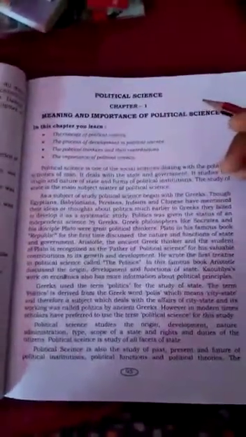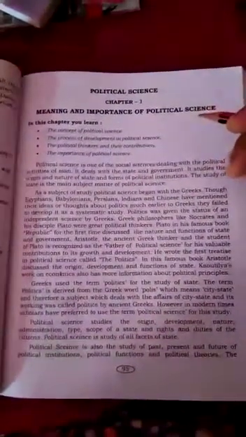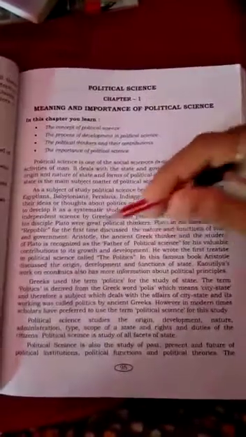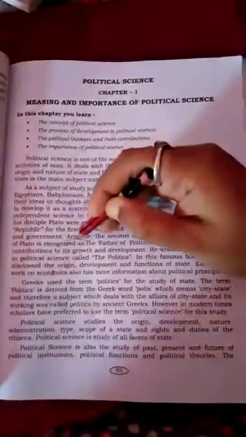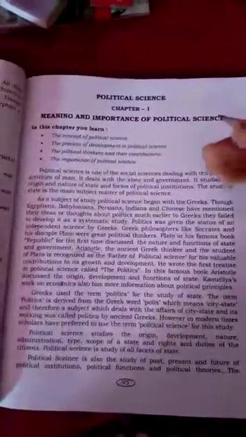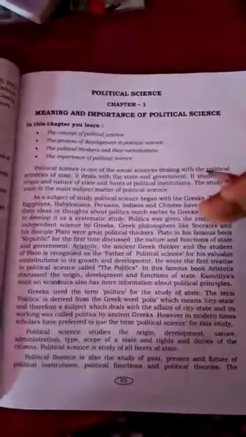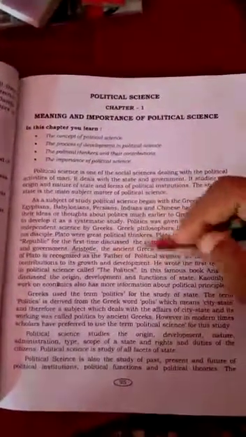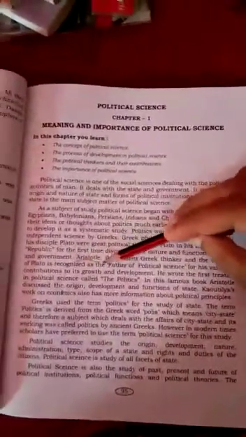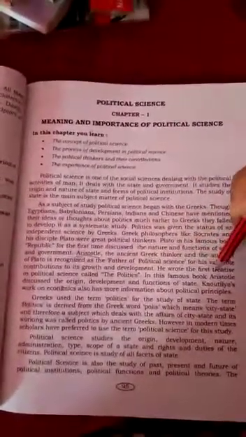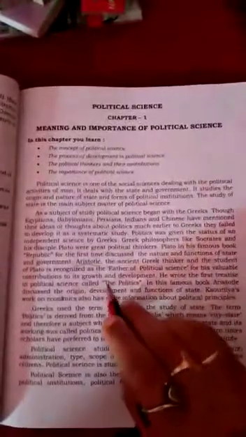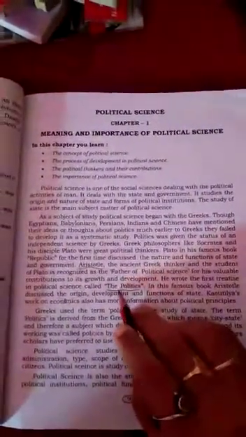Aristotle, the ancient Greek thinker and the student of Plato, is recognized as the father of political science. So who is named as the father of political science? Aristotle. He is the student of Plato. Note down the hierarchy: Socrates, under Socrates Plato, under Plato Aristotle. And who is named as the father of political science? Aristotle. He was recognized for his valuable contribution to its growth and development. He wrote the first treatise on political science, called the Politics. So what is the book he wrote? The Politics.